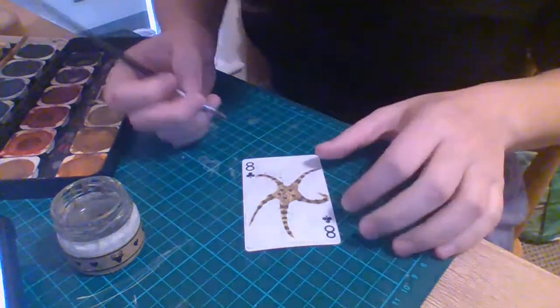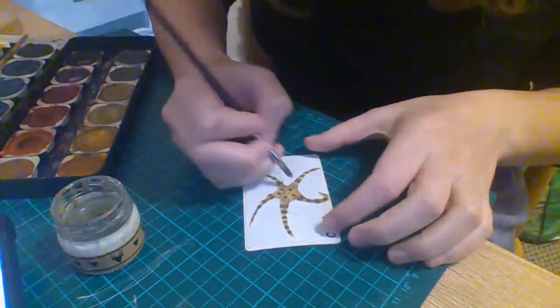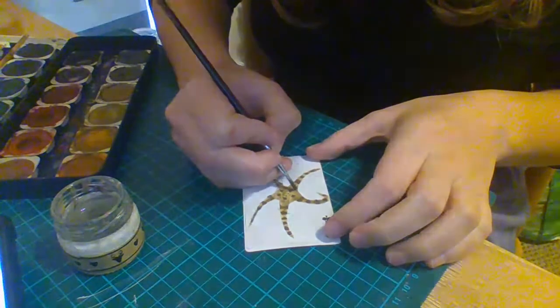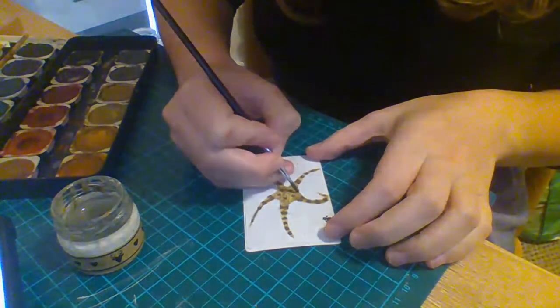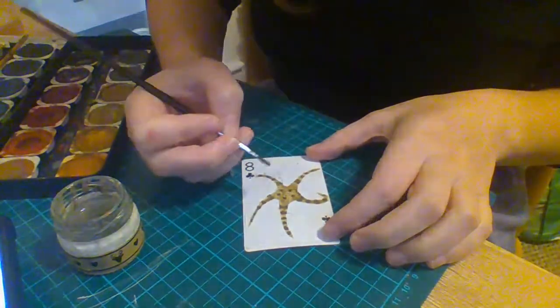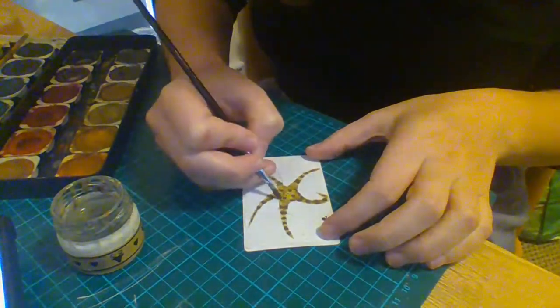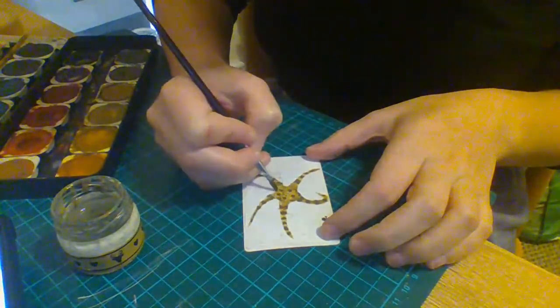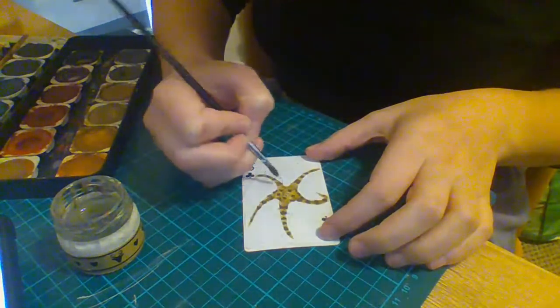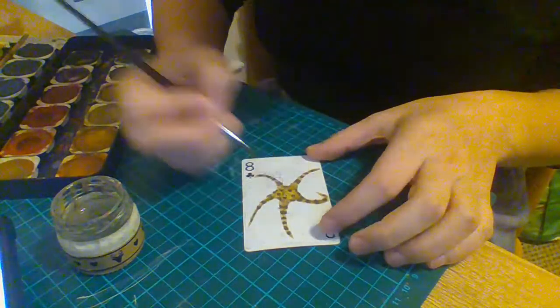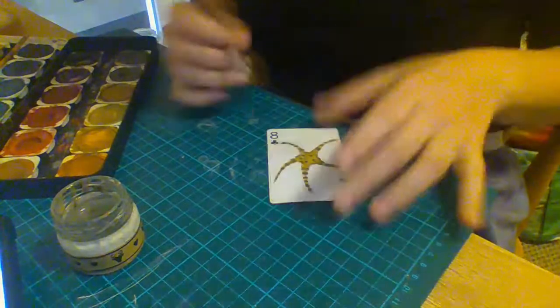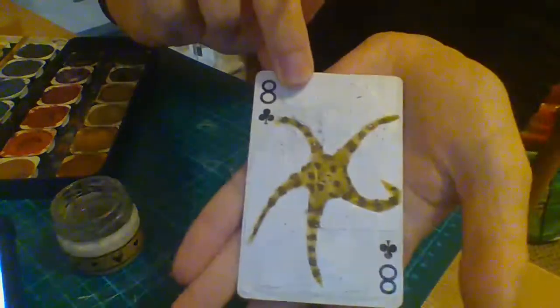So as you can see, I am creating some of the details of the animal, and I usually add highlights on with the pencils, as it's quite hard for me to do that here. And I also don't have a white in my watercolors. I don't think that exists really. But yeah, so that's with the stripes added.